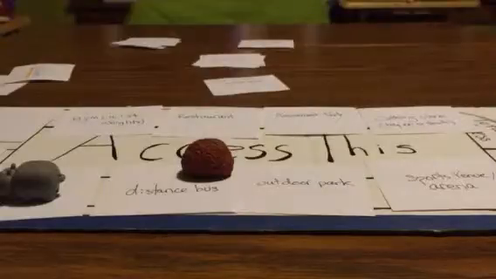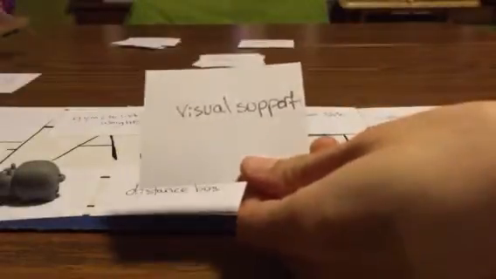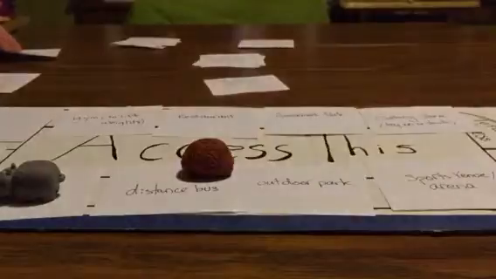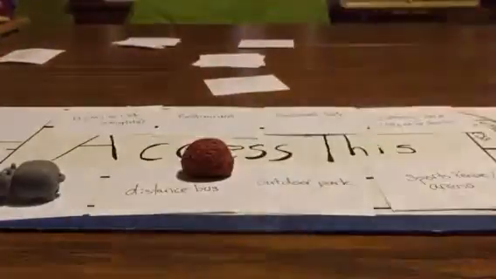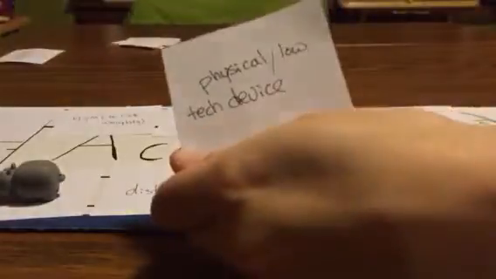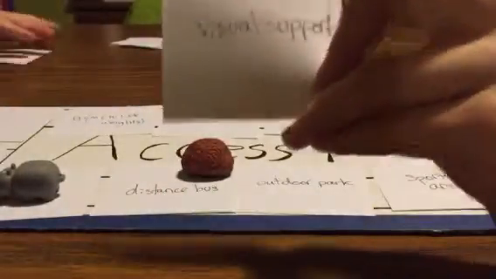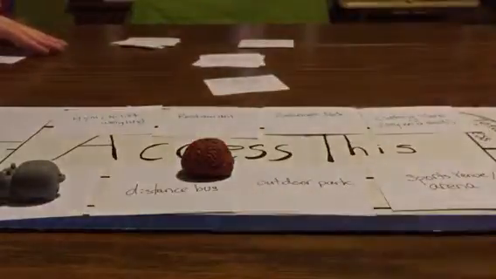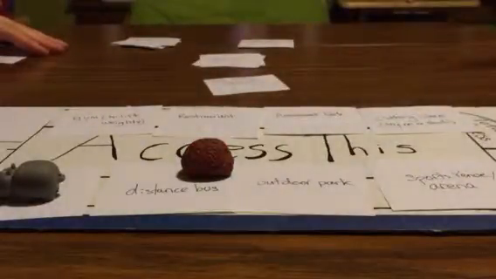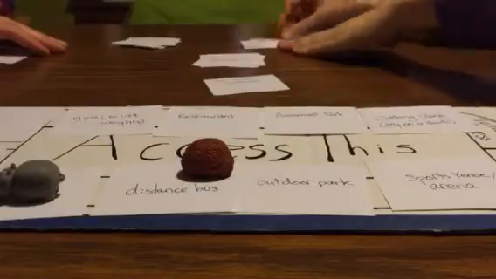So my modification choices are visual support, an auditory adaptation, or a physical low-tech device to simplify it. And I think a visual support, maybe just highlighting the steps for them, for what they need to do each step of the way, because they need to remember to lock the doors, they need to remember to hold on for balance, all of that. So I think that then someone with a sequencing problem could get to the bathroom.